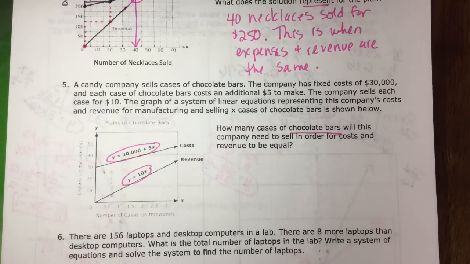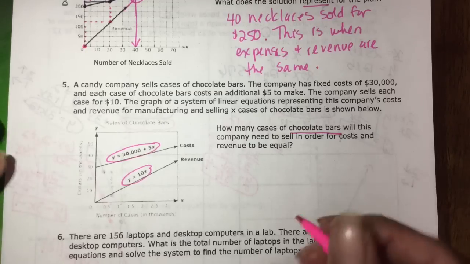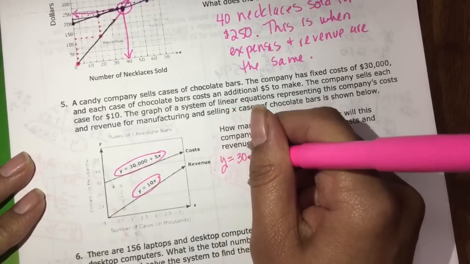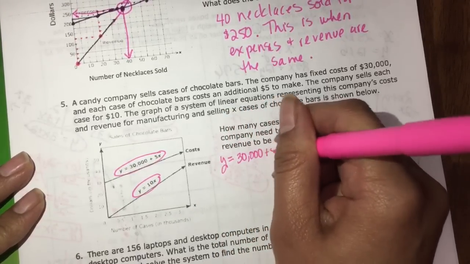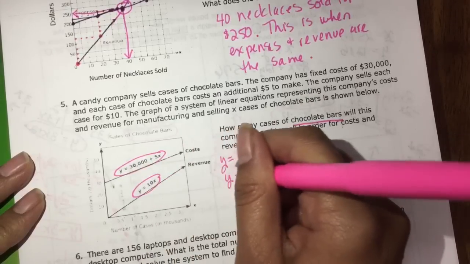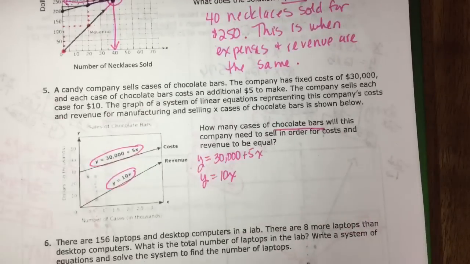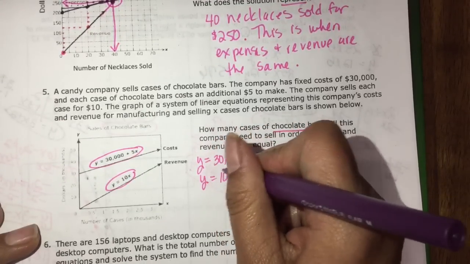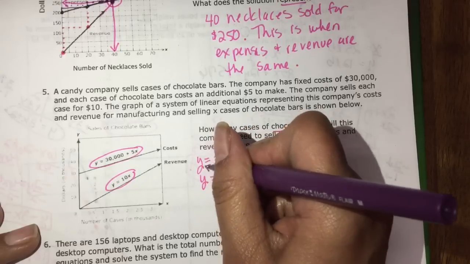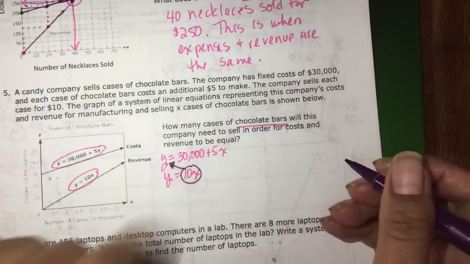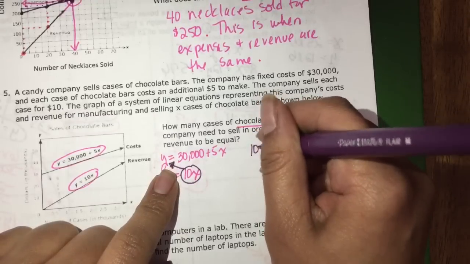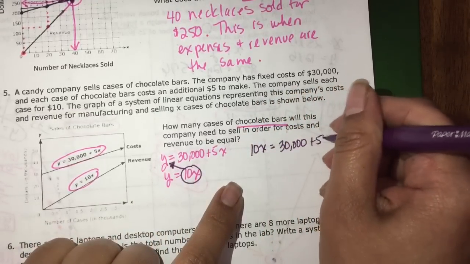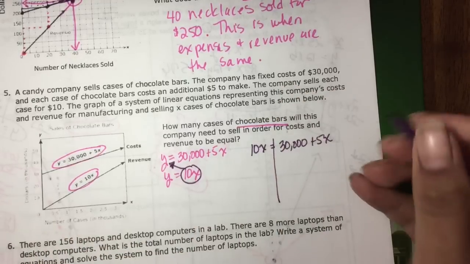Since both of these are solved for the variable y, we're going to use the substitution method. So let's write down our 2 equations. y equals 30,000 plus 5x. The second equation, y equals 10x. To solve the system of equations by substitution, y is all by itself, so we're going to take 10x and substitute it in for y in the first equation. So now we're going to write our new equation. 10x equals 30,000 plus 5x. And now you just solve the equation from there.